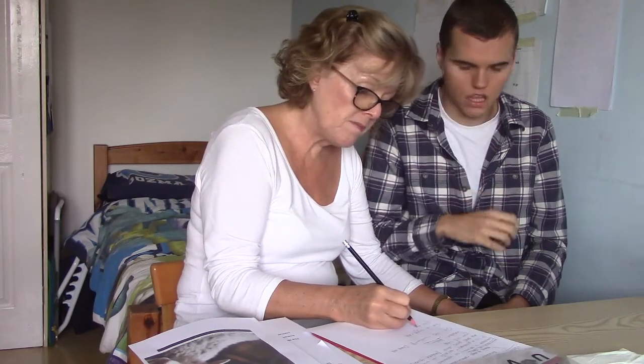So Dolly the sheep, she was cloned from, what was special about this was from a single cell. And she was the world's first mammal to be successfully cloned from a single adult cell.